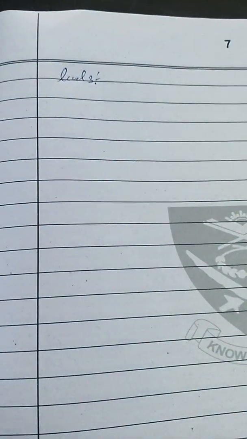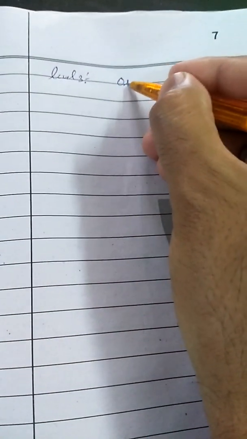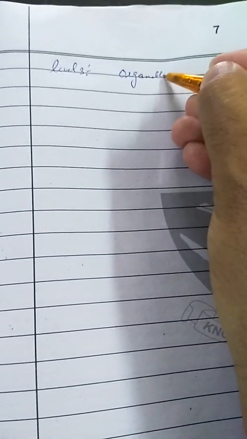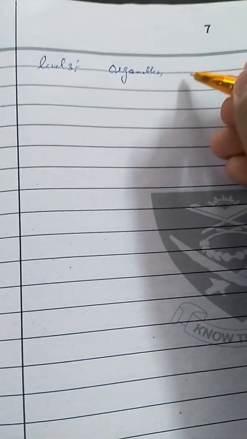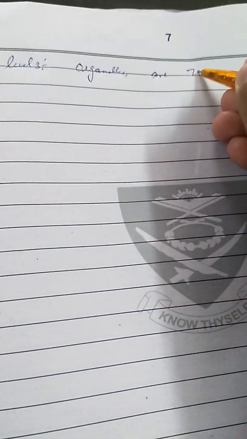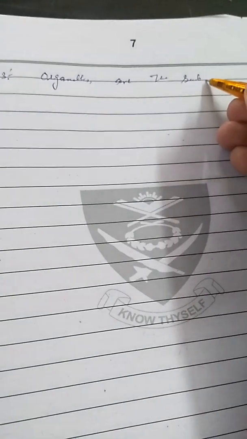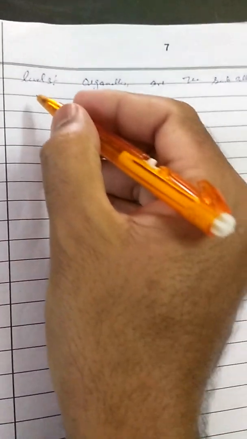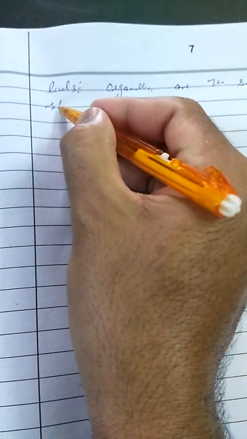Well, students, the third level of biological organization is the organelle. Organelles are subcellular structures.